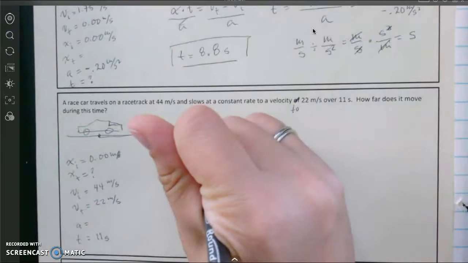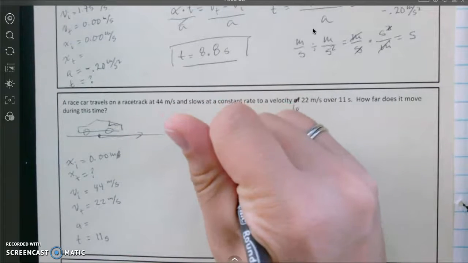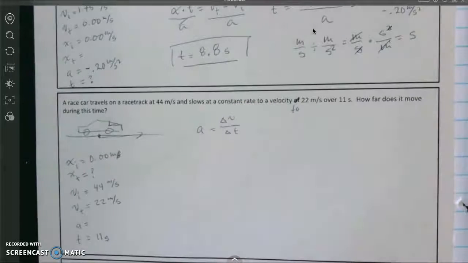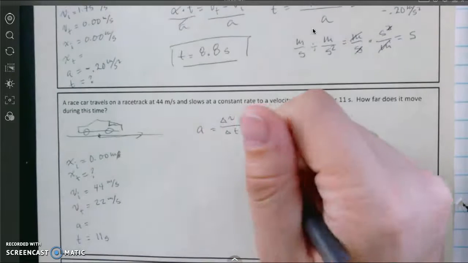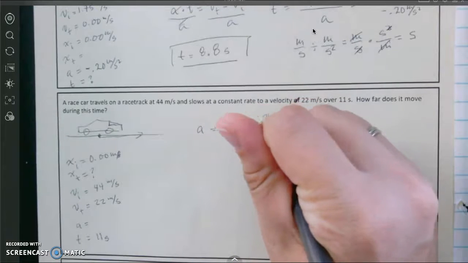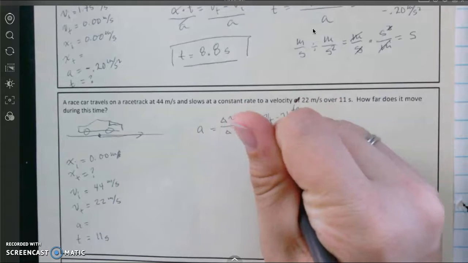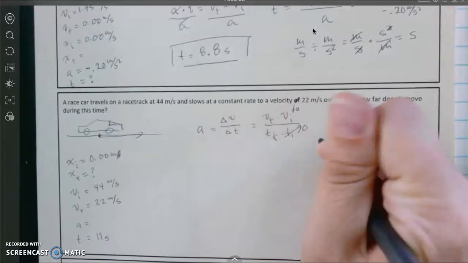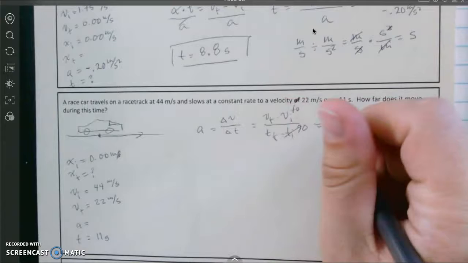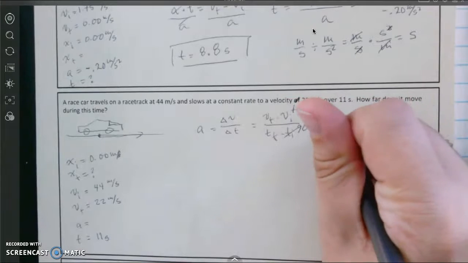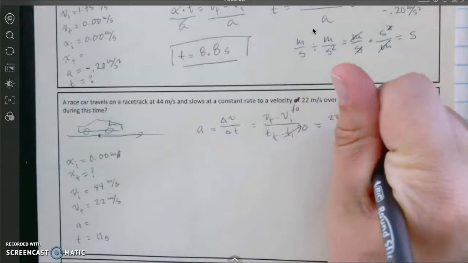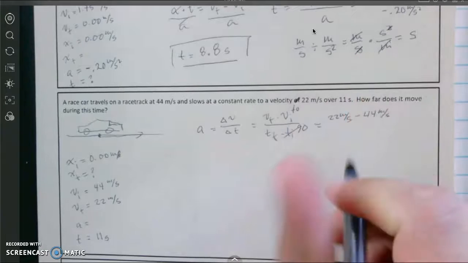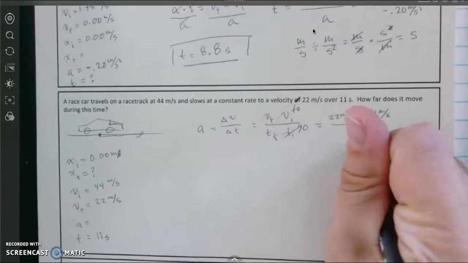So acceleration is a change in velocity over a change in time. And we know that delta v is v final minus v initial, and t final minus t initial, but our initial time is just 0. So our acceleration is velocity final, which is 22 meters per second, minus velocity initial, which is 44 meters per second, over 11 seconds.